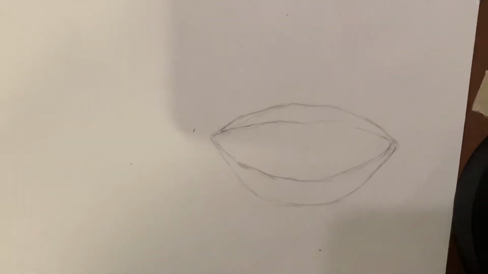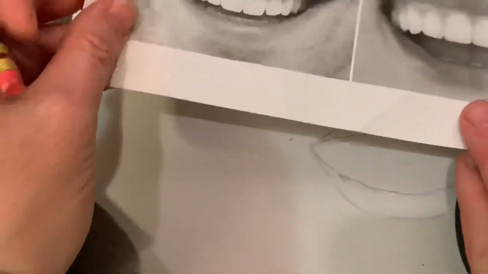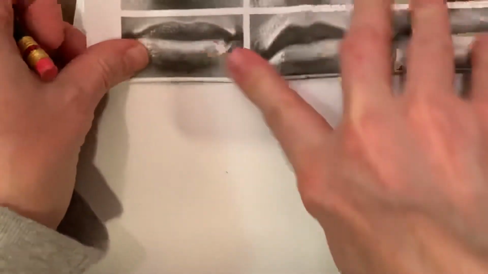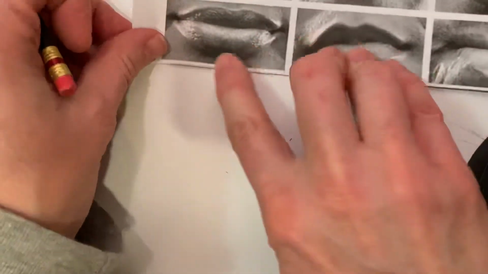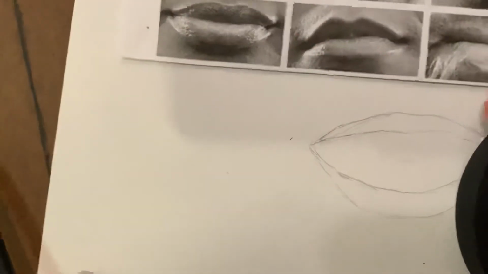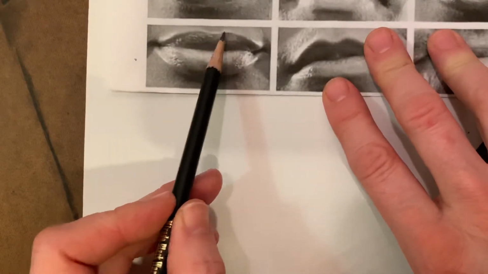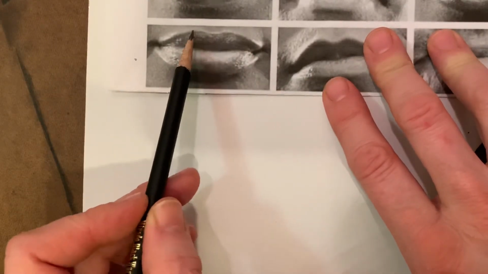So, drawing a pair of lips. I'm going to start with the closed mouth, and I am looking at this lip right here. I like to start with the top section and the top shape.